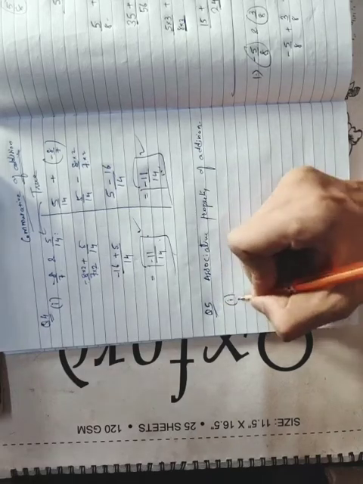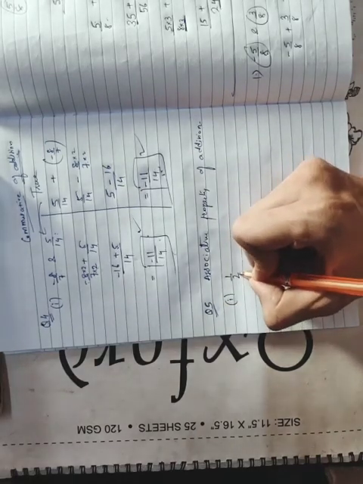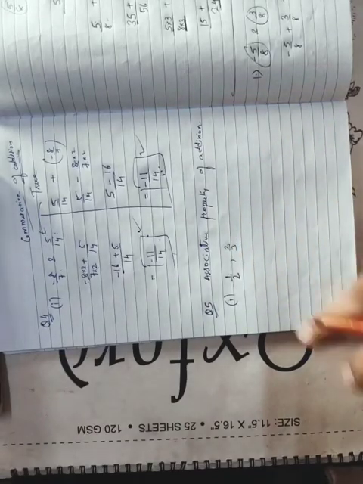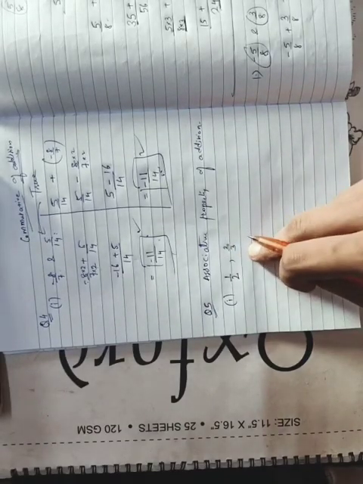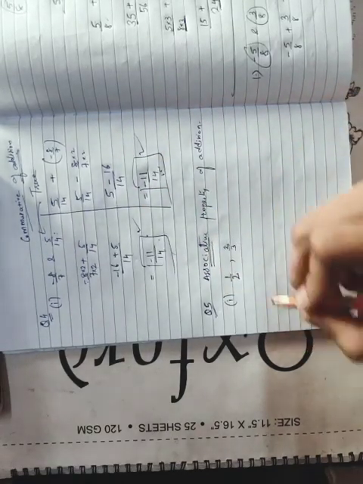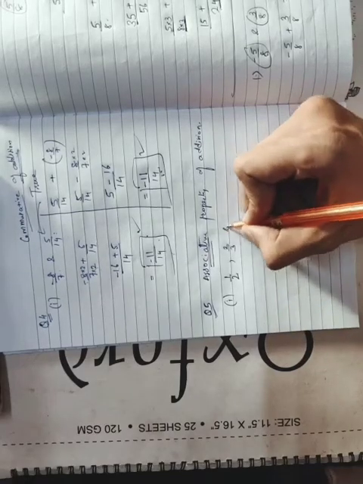So first he has given is 1 upon 2, 2 upon 3. Will he give two numbers? No, he must give three numbers, because associative property, if you recall, needs three numbers.